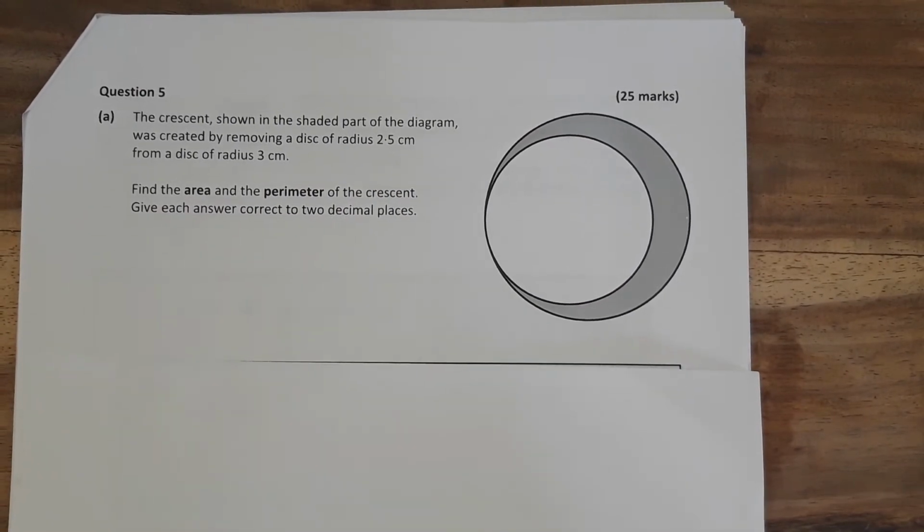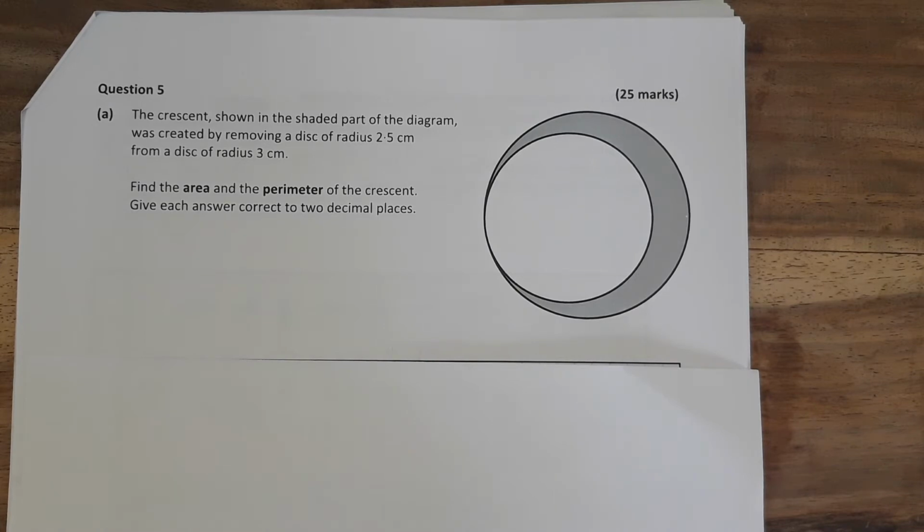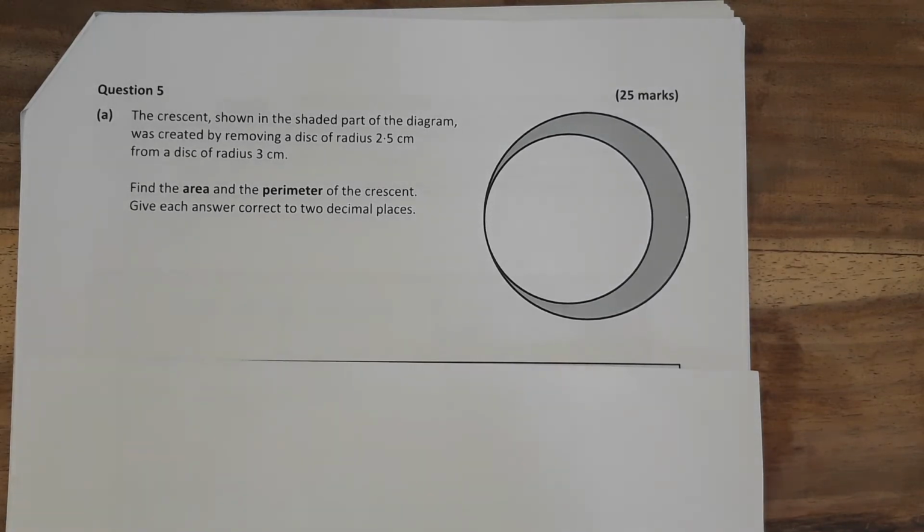So this is question 5 from the 2019 paper 2. So the crescent shown in the shaded part of the diagram was created by removing a disc of radius 2.5 centimeters from a disc of radius 3 centimeters. Find the area and the perimeter of the crescent. Give each answer correct to 2 decimal places. So let's get the area first.